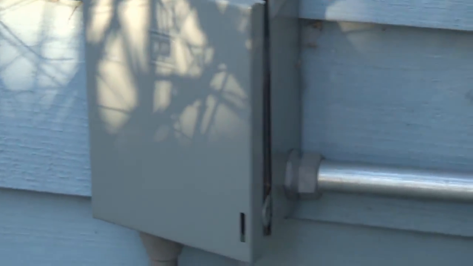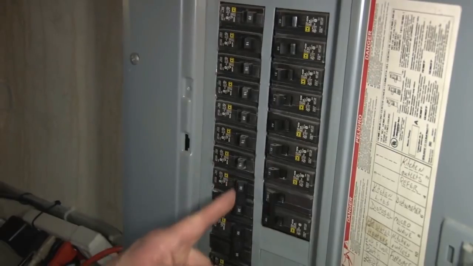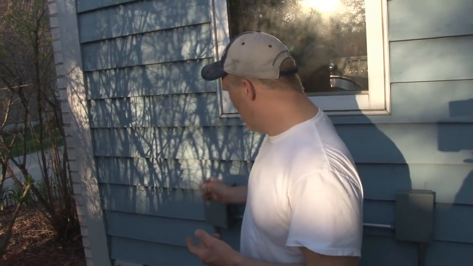Now if after checking the disconnect and checking the breaker, which is usually in your basement in your circuit breaker box, the condenser still isn't on, then more than likely it's a wiring issue between the thermostat wiring of the furnace to the condenser, or a wiring issue between this disconnect and your breaker box.